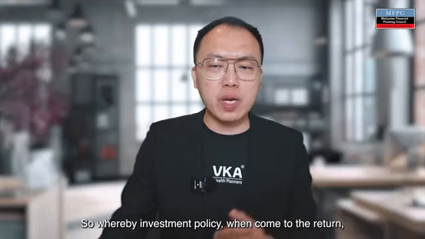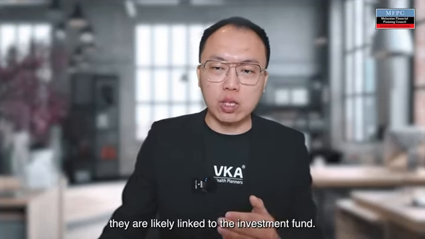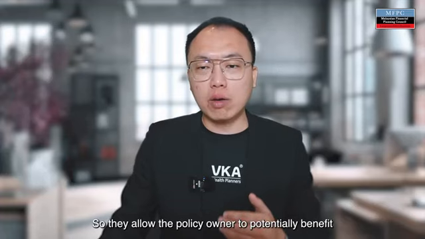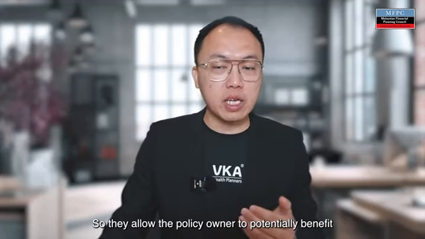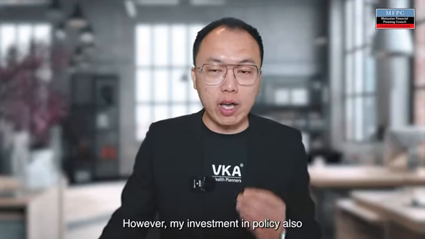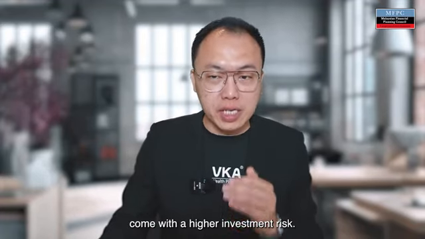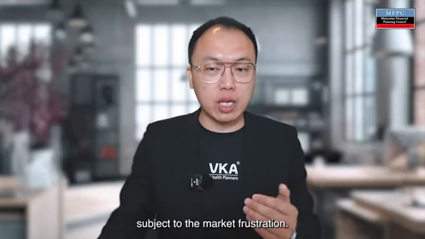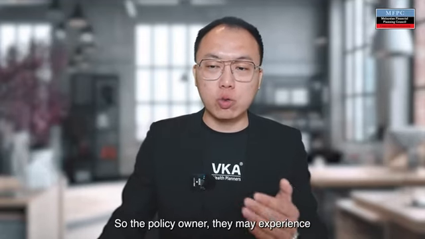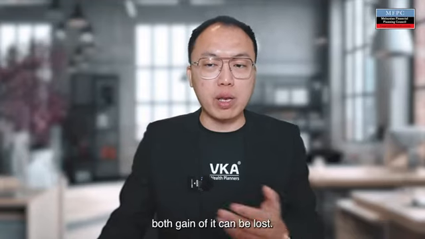Whereas for the investment policy, the return is linked to the investment fund, which allows the policy owner to potentially benefit from the higher returns associated with the investment. However, bear in mind that the investment policy also comes with higher investment risk, since the returns are subject to market fluctuation. So the policy owner may experience both gain and loss.